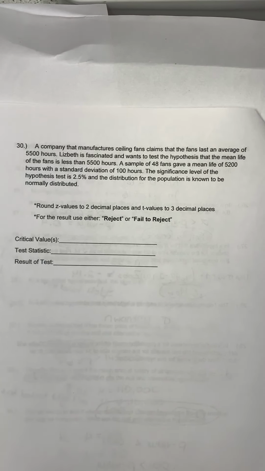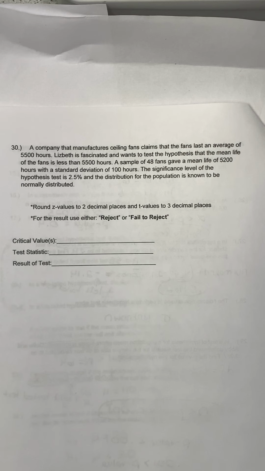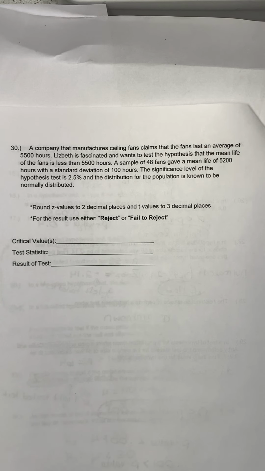All right, so let's do these last few to practice this critical value approach only. So you're going to have to think of, is it sigma known, sigma unknown, or proportion? That's important. And then you're also going to have to figure out, is it left-tailed, right-tailed, or two-tailed? Okay, so here we go.